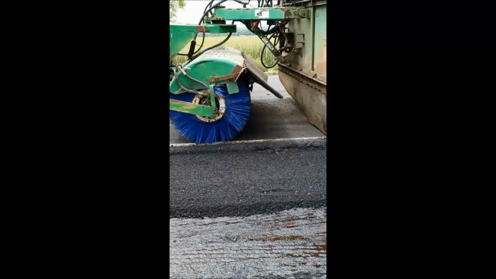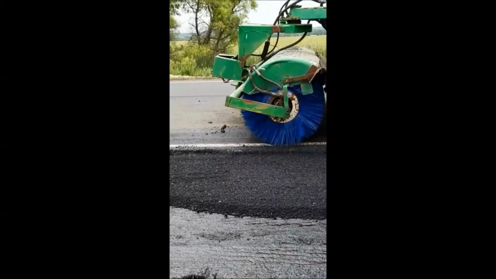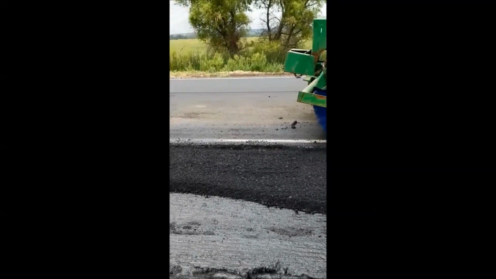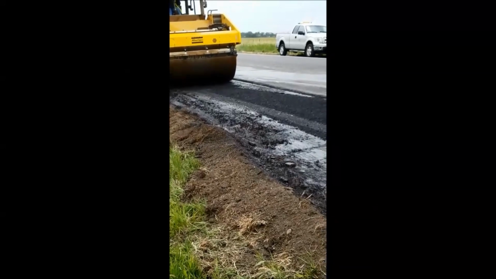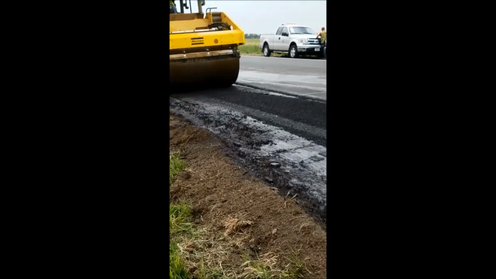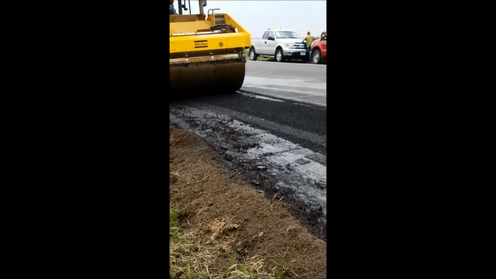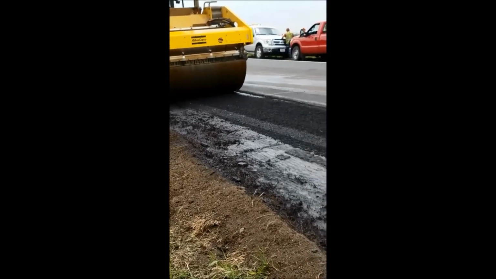A sweeper follows behind to keep the roadway clean. Finally, a roller passes through to compact the patch.